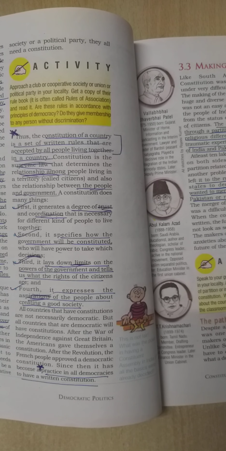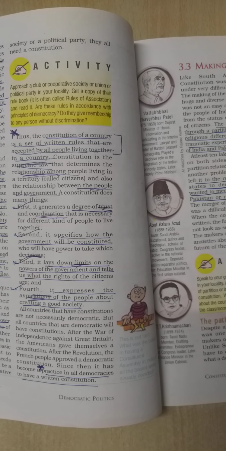But they shouldn't change the basic virtue of why the constitution was initially made. It shouldn't change that part, even with the new modifications or changes that are brought.